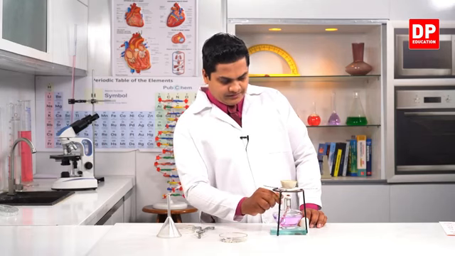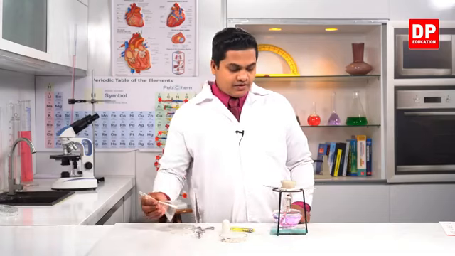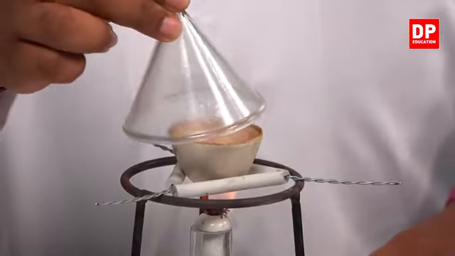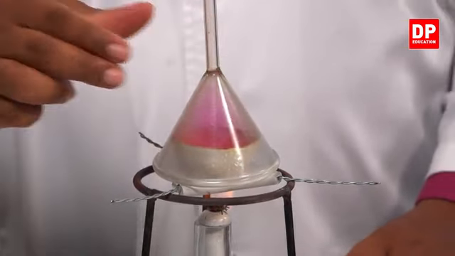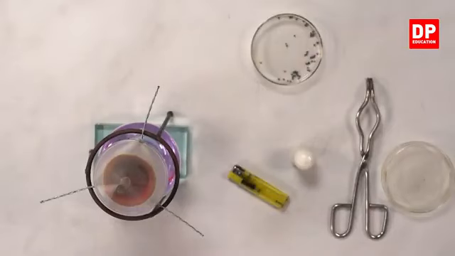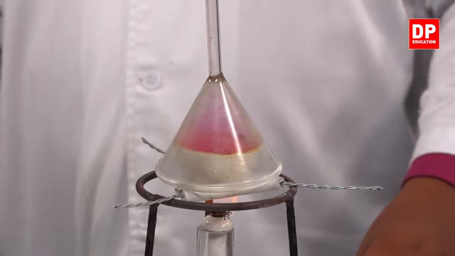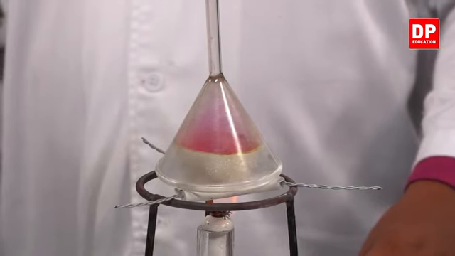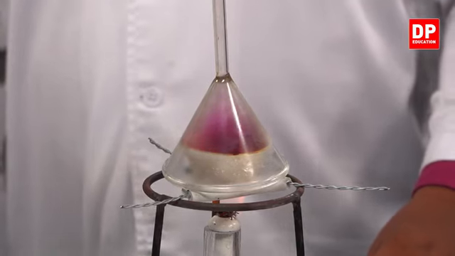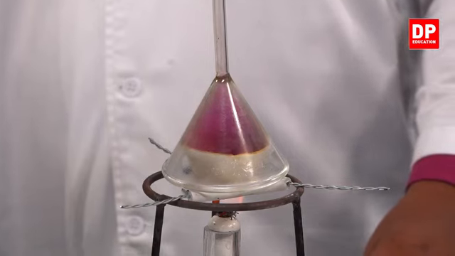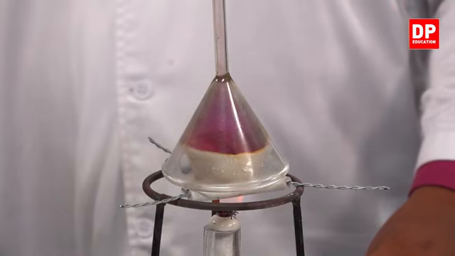So let's heat it, and while it is heating, I'm going to place this funnel on it. Right, you can see that the iodine is going to heat up gradually.